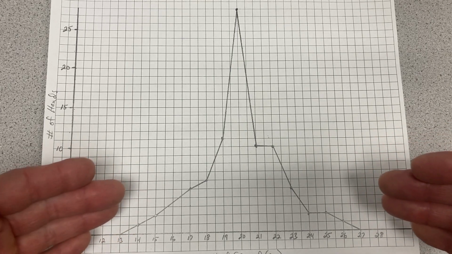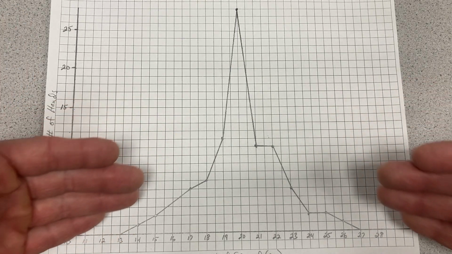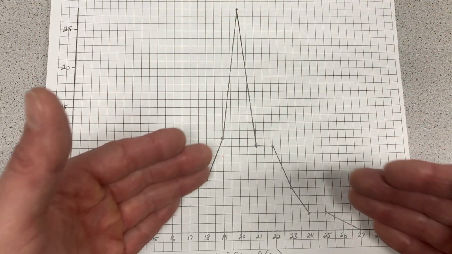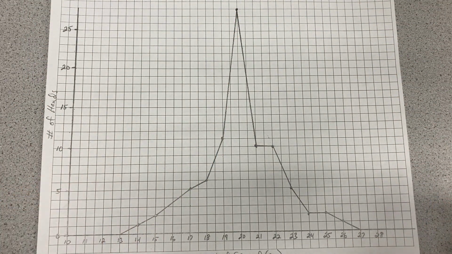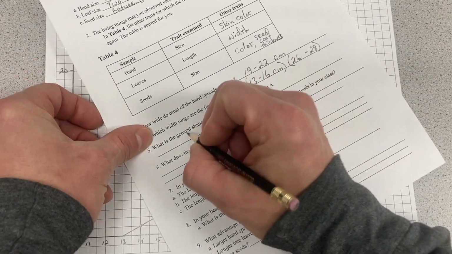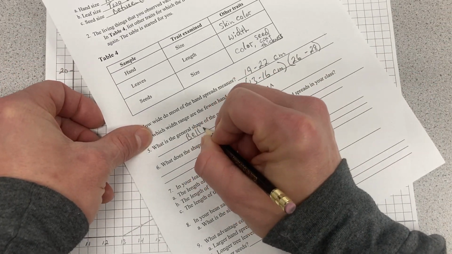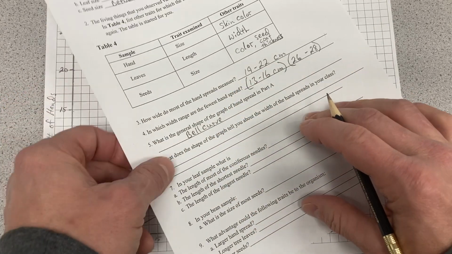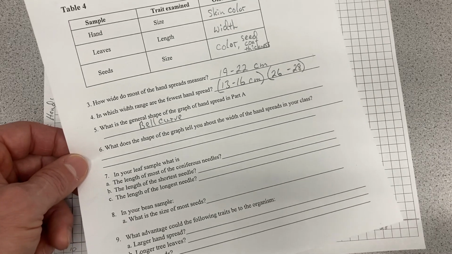If we had more data, we would see this thing spread out more and curve up to a nice rounded curve up there, and it would look like a bell shape. So you can even write that down. It's like a bell curve.